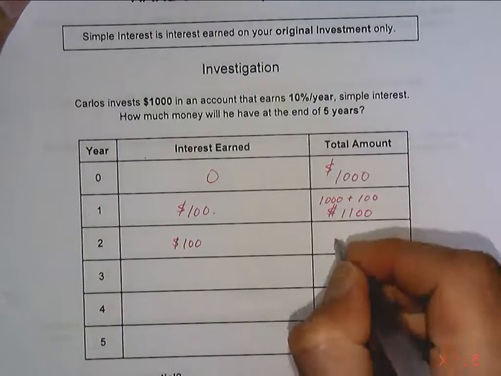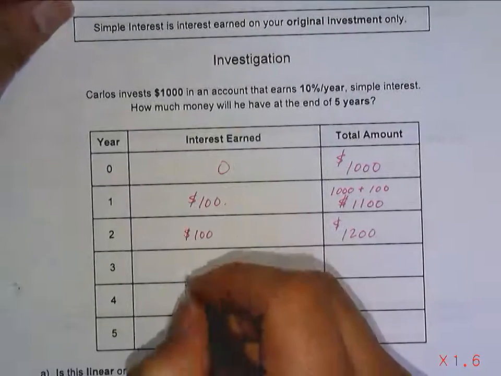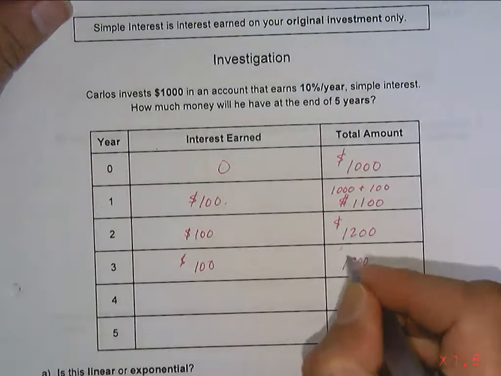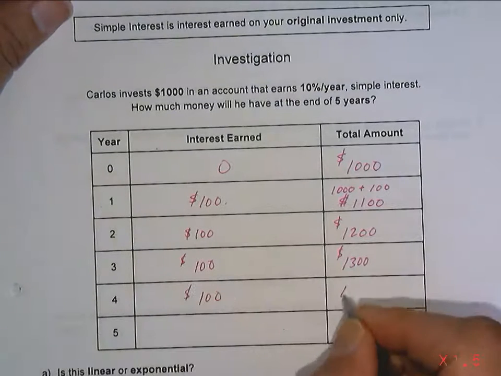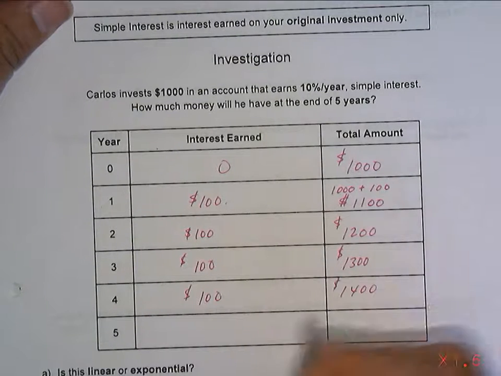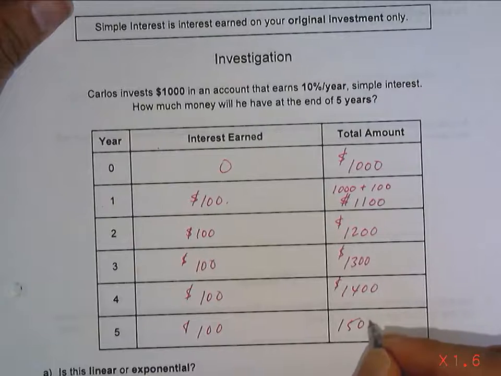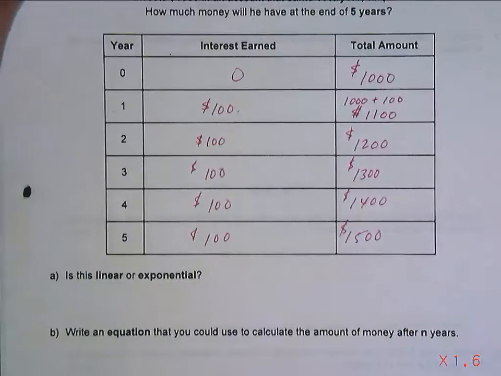So now he's going to have $1,200 in the account. After another year, he's going to earn another $100. $1,300 in the account. Another $100, $1,400 in the account. And after 5 years, he's going to have $1,500 in the account.